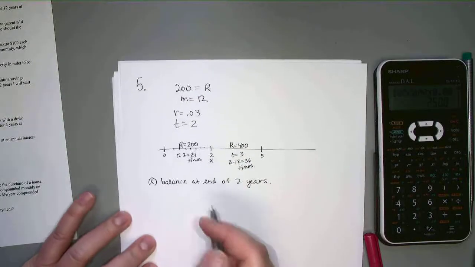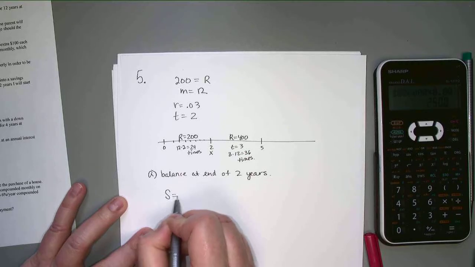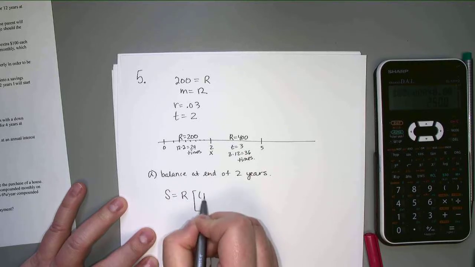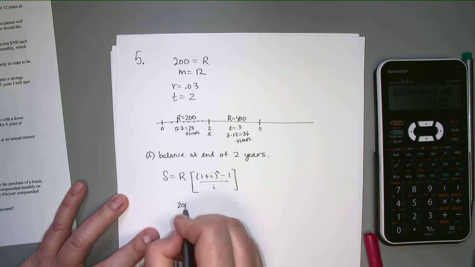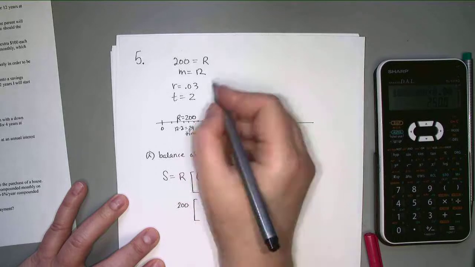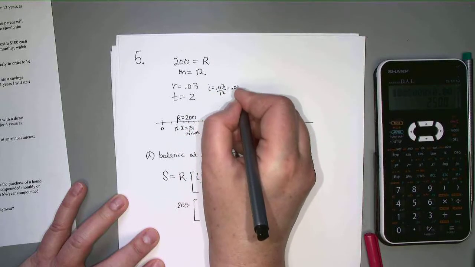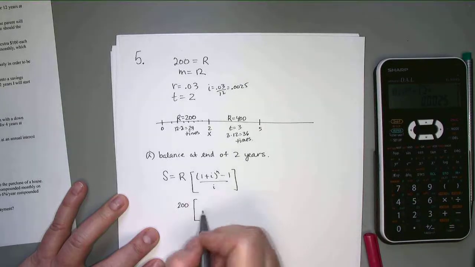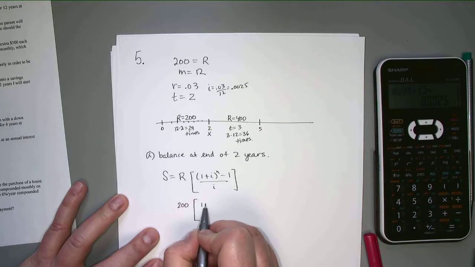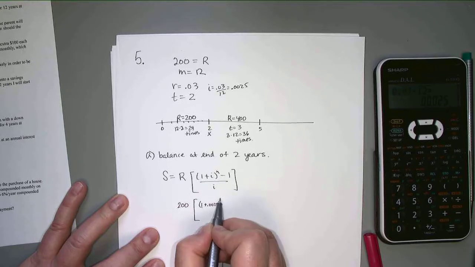So the balance at the end of 2 years, so we're saving. R is 200. I is 0.03 divided by 12. So 1 plus 0.0025 to the power 24.